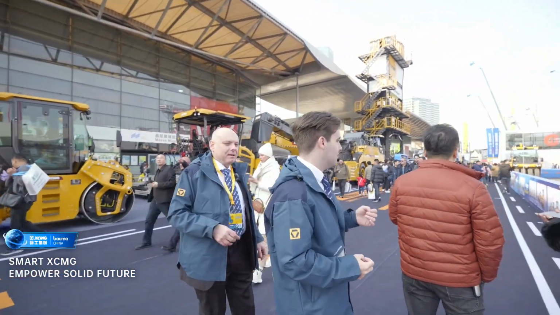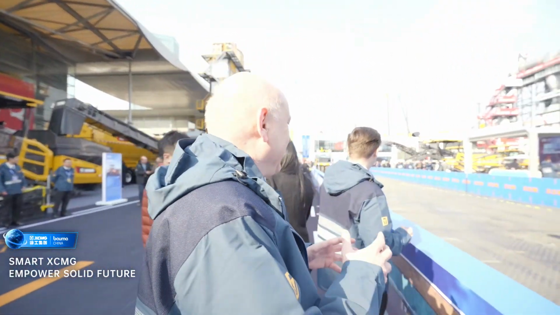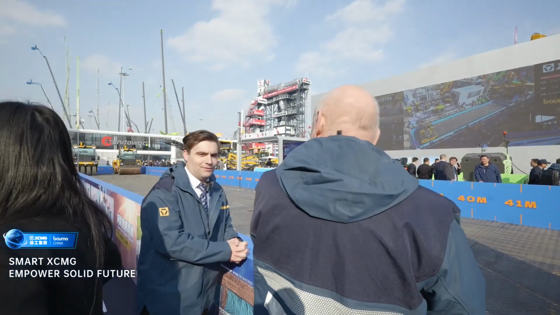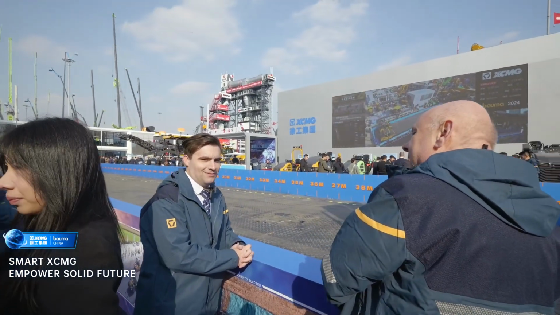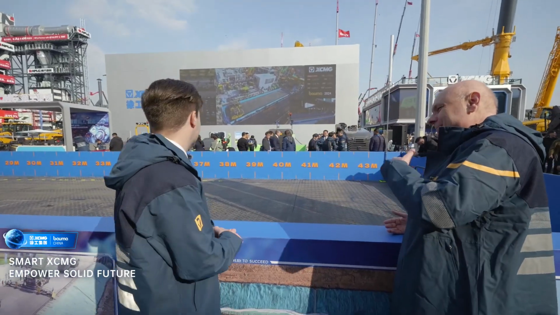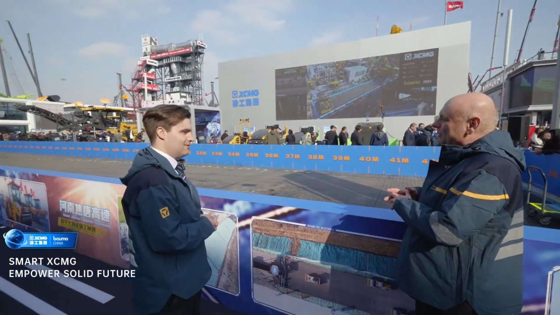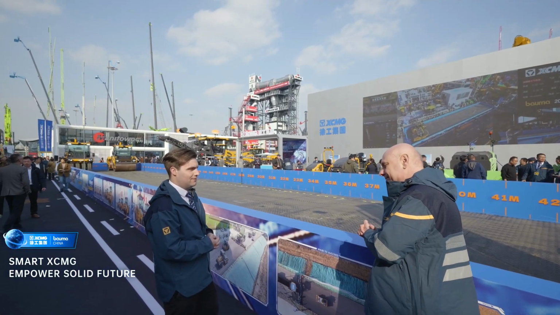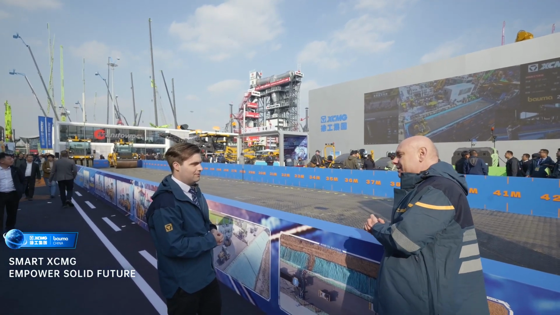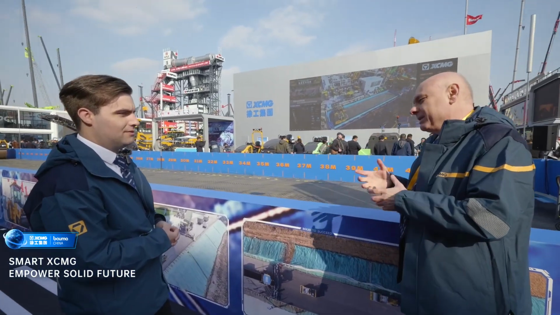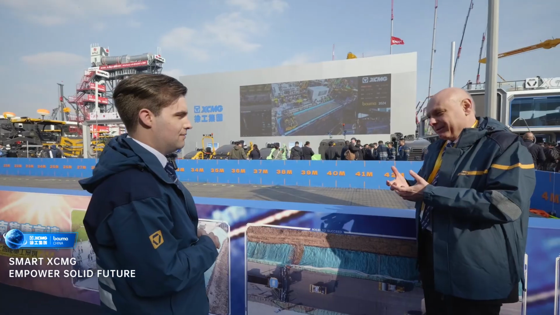Here we have, let me say, the edge of automation that is possible today. Those two machines are fully autonomous, and this is incredible. They can drive, compact, and do pass counting and all the things that are necessary for compaction fully automatically. The result is that any human mistake that could be made during the compaction process is avoided.